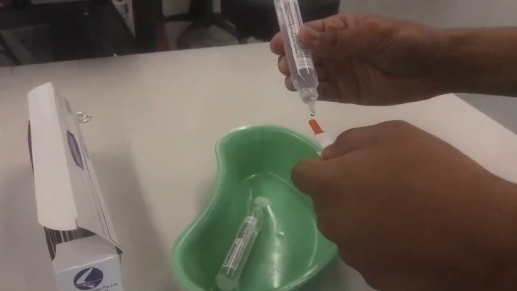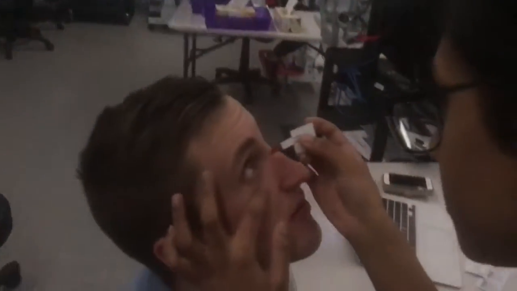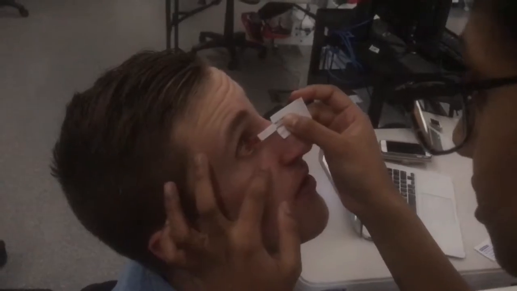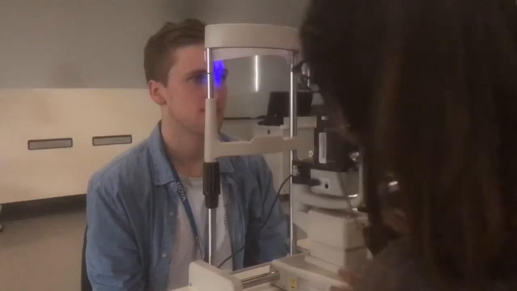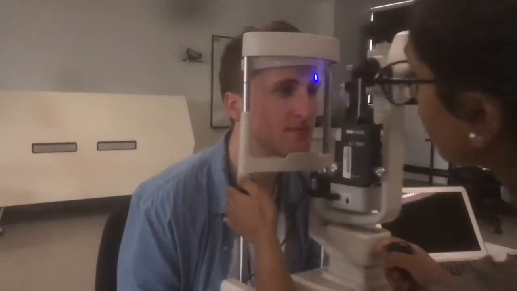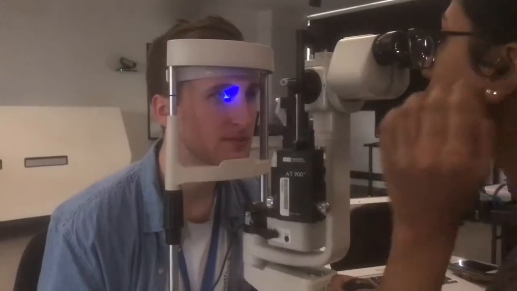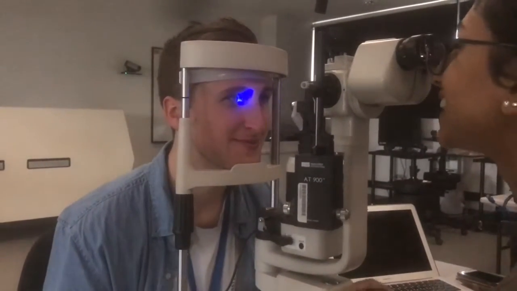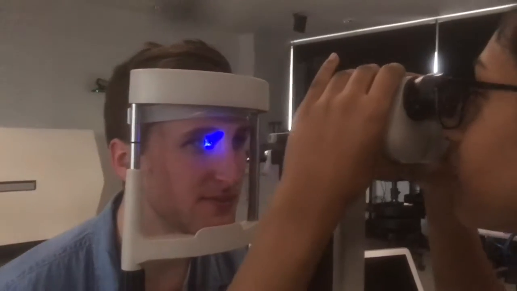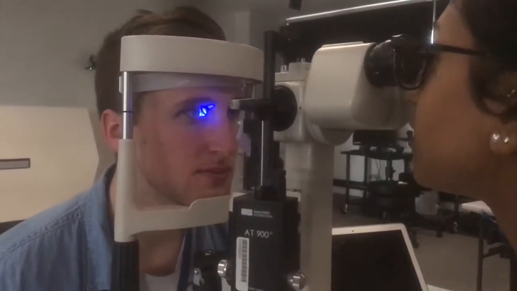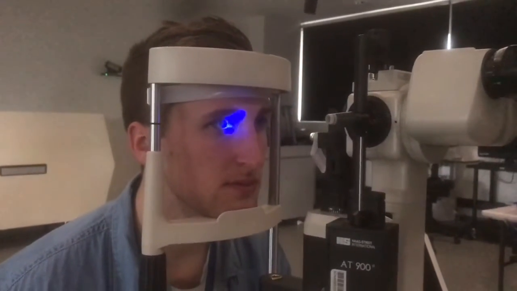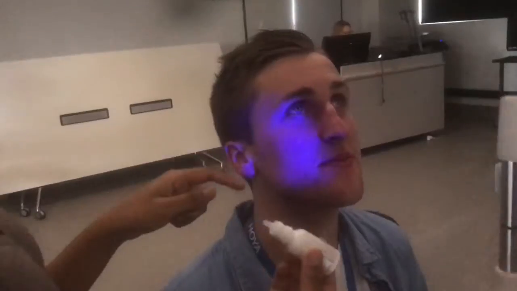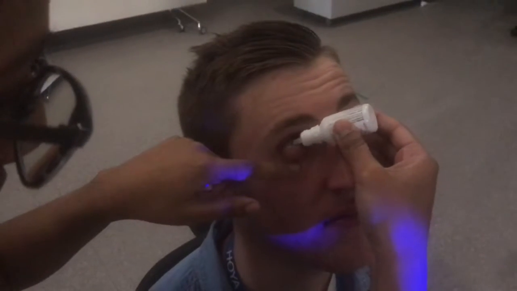So the fluorescein is about to be instilled into the patient's right eye. He's asked to look in towards his nose and up. So now the patient's getting comfortable on the slit lamp set up by the practitioner and is asked to fixate over towards her right ear. The precorneal staining results are recorded, and the patient is now ready for the anaesthetic drop to be instilled into the right eye.